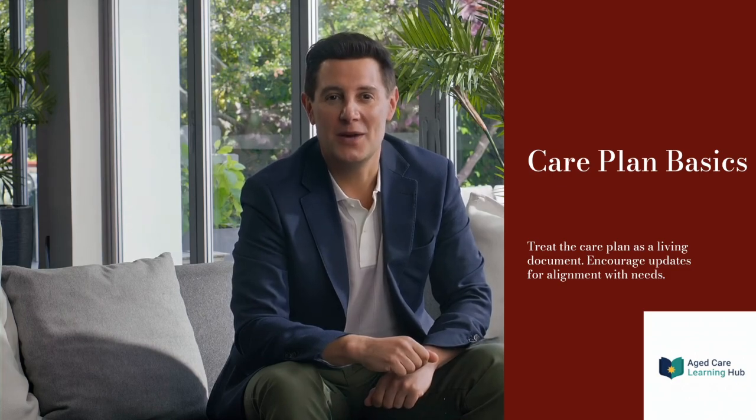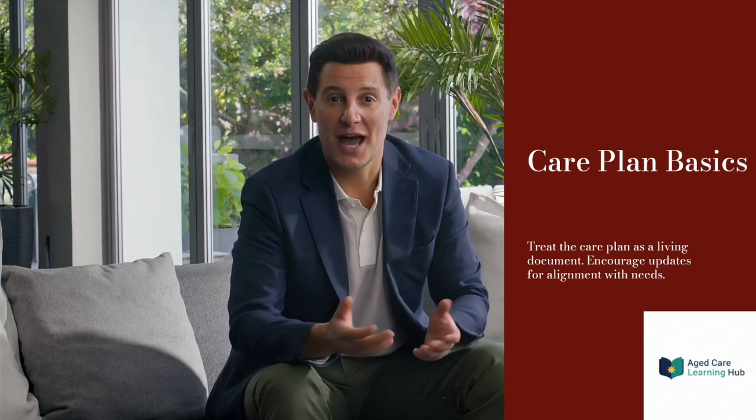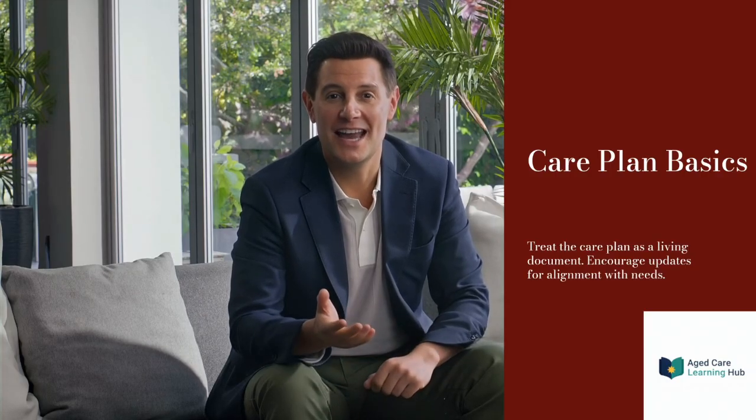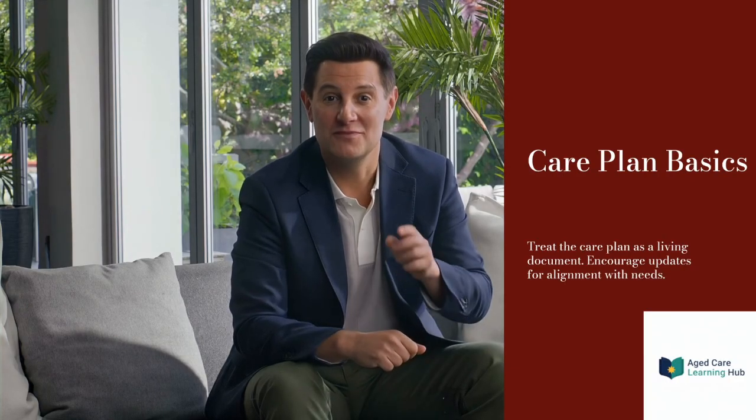By getting the care plan basics right, clear content, person centered details, and regular updates, you ensure that daily care aligns with the older person's needs and choices. It's the foundation of delivering consistent quality support at home.